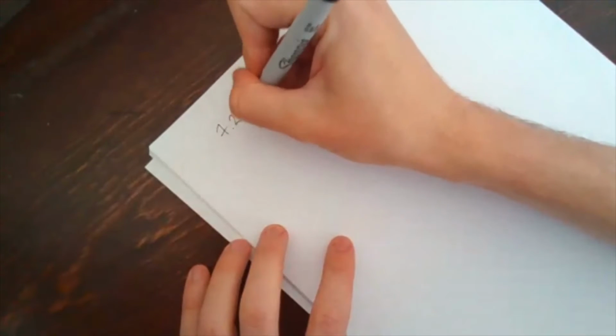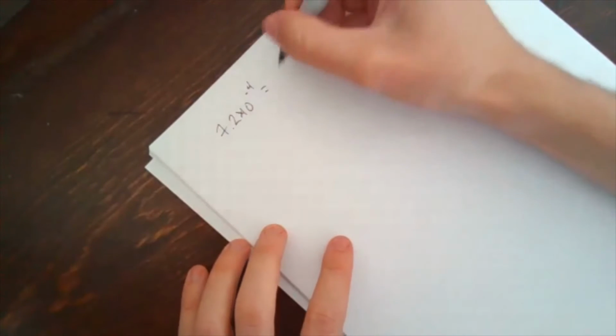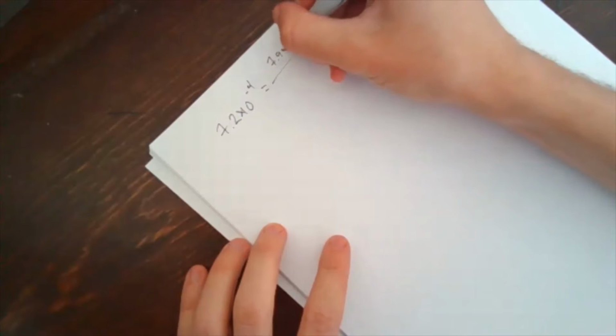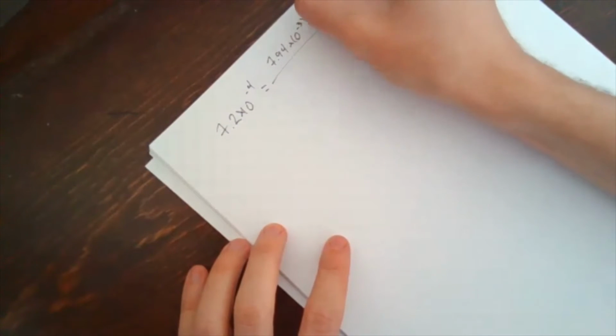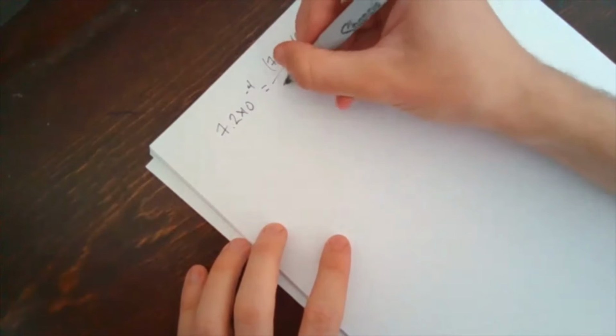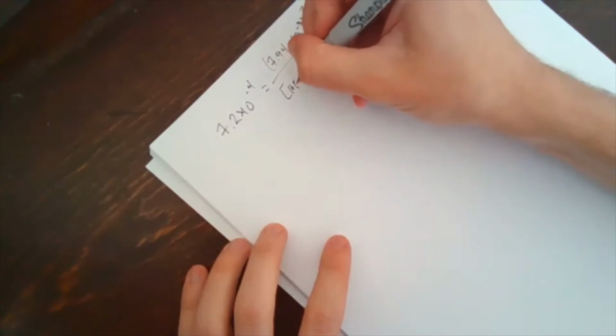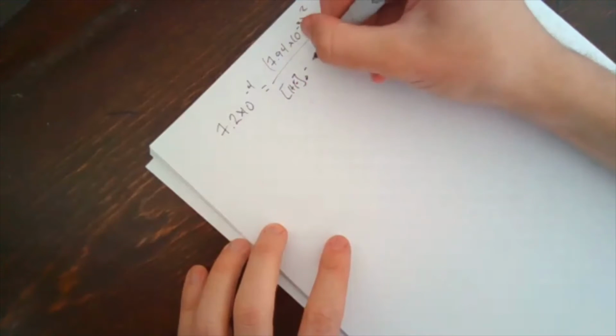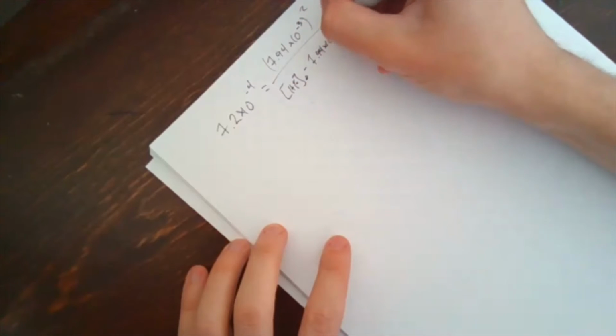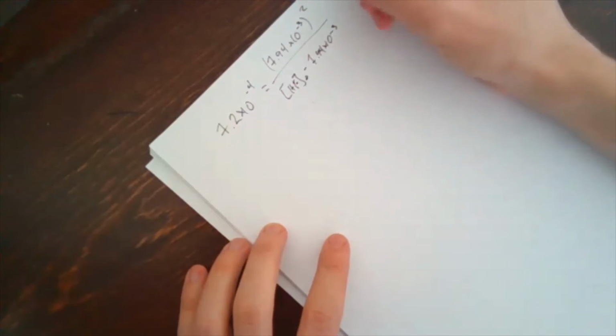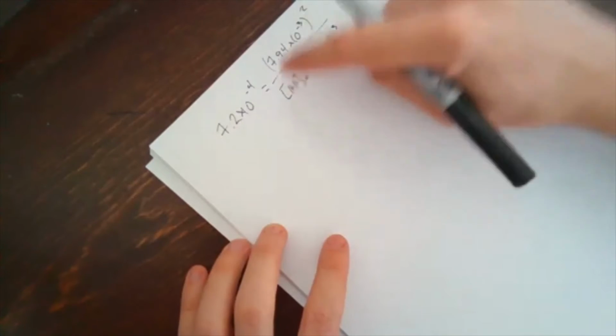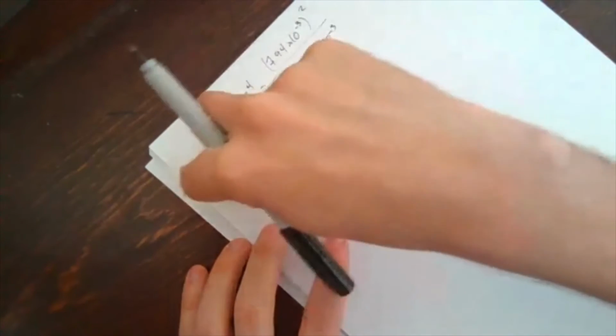And so I guess we're going to solve it. We'll go to the next page. So I get 7.2 times 10 to the negative 4th is equal to 7.94 times 10 to the negative 3 squared over HF minus 7.94 times 10 to the negative 3. So I want to solve for this HF. It's in the denominator, so I need to move the whole denominator out.